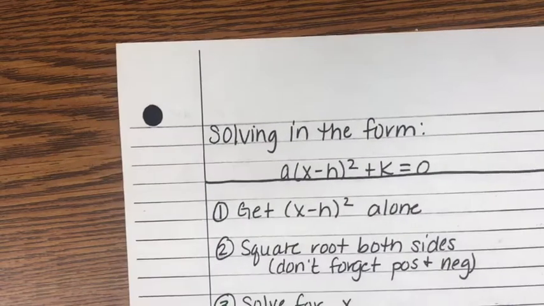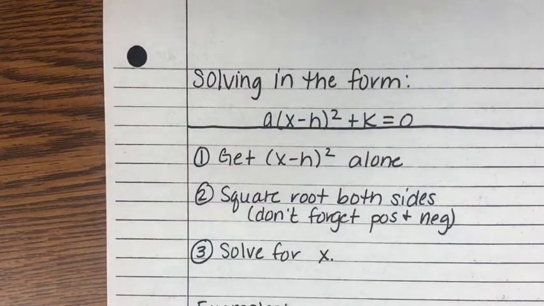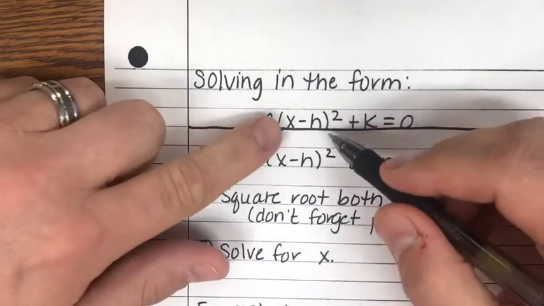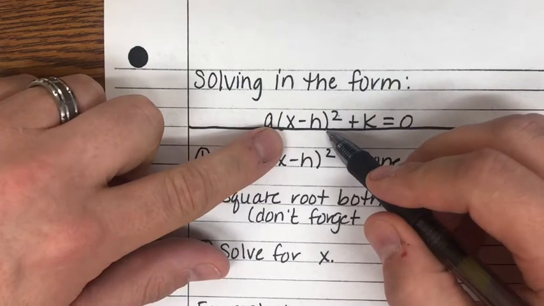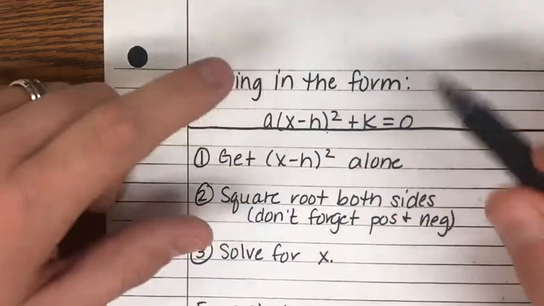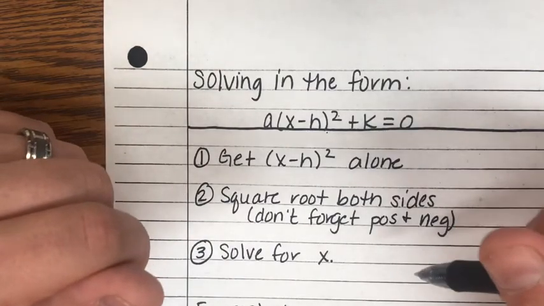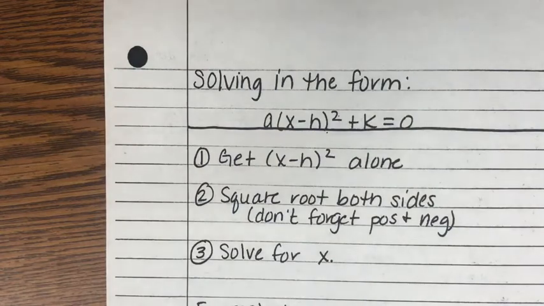Okay, solving in the form a times (x minus h) squared plus k. This time, the squared is in a grouping of parentheses, so we are going to isolate that squared first. After that, we can take the square root of both sides and then solve for x. This one's going to be a little bit challenging because when we take the square root, we have to do both the positive and the negative again. So we'll have to write out two separate equations.